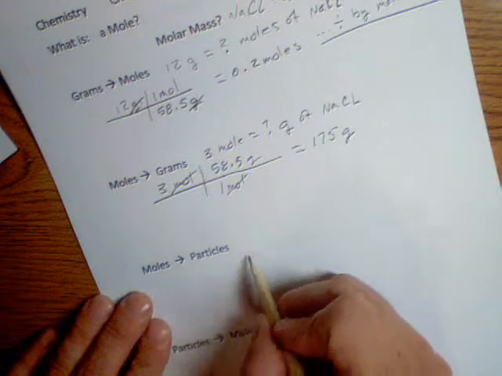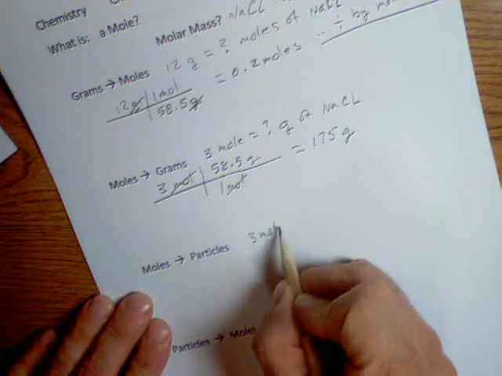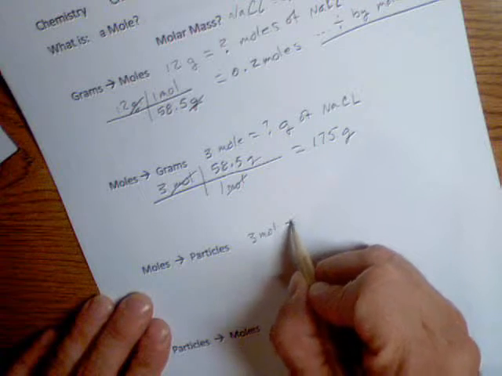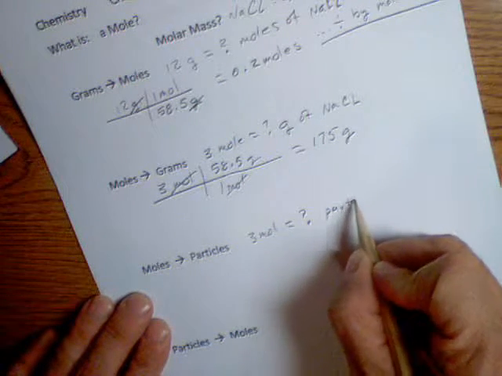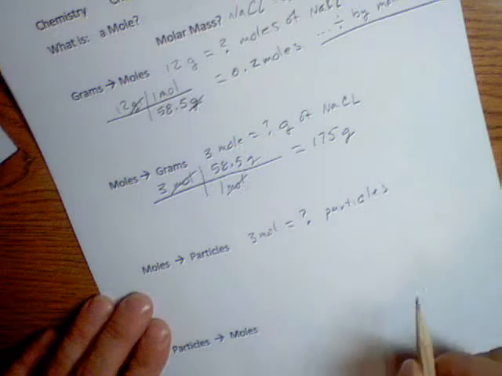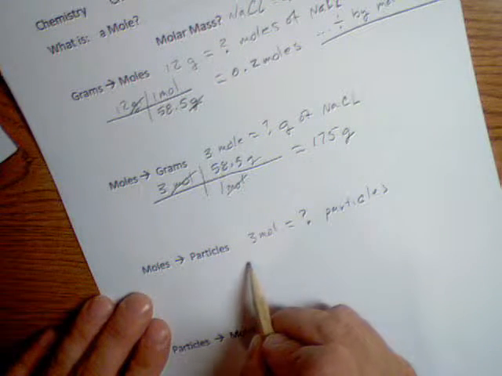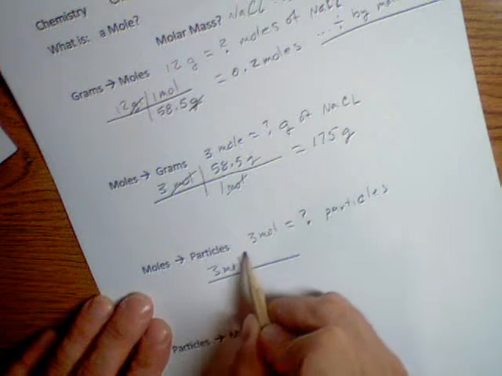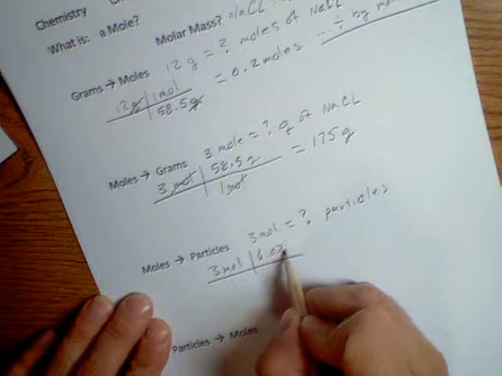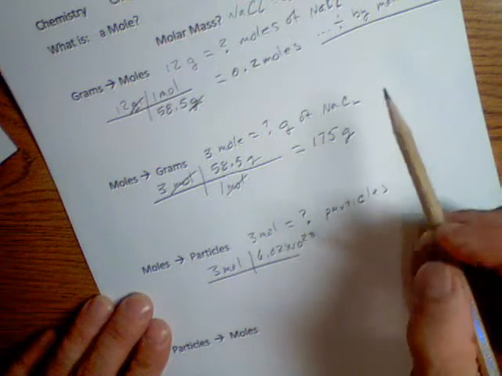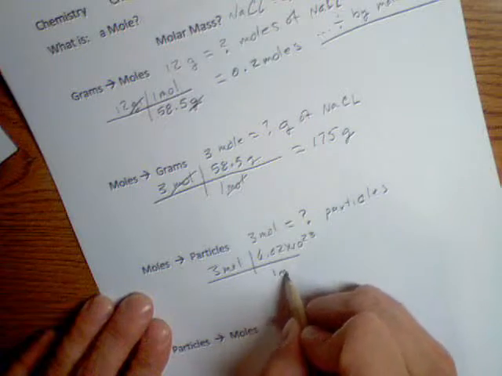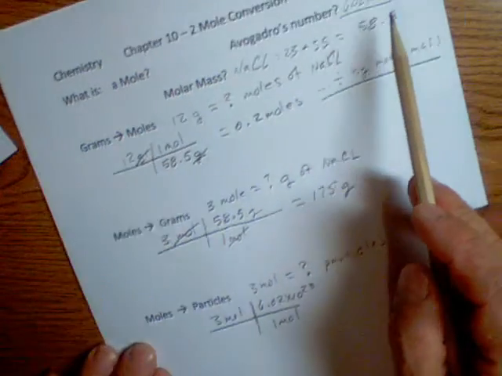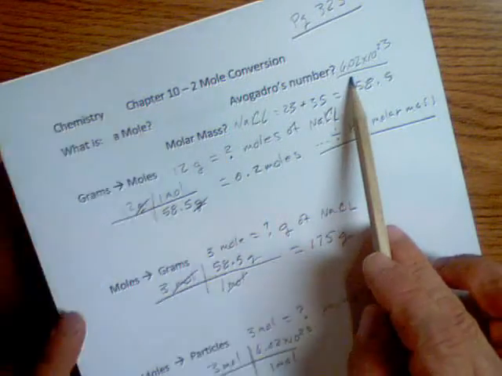How about particles? We could say 3 moles of any substance really equals how many particles? Well, here what we would say is 3 moles, 6.02 times 10 to the 23rd, that's Avogadro's number, is 1 mole, because as I said, a mole is 1 Avogadro's number.